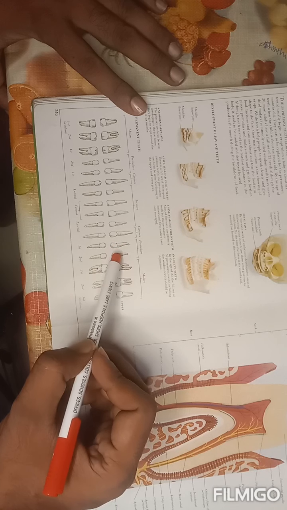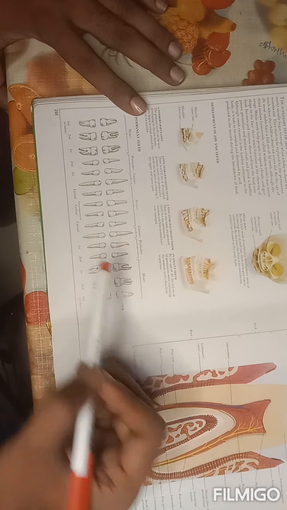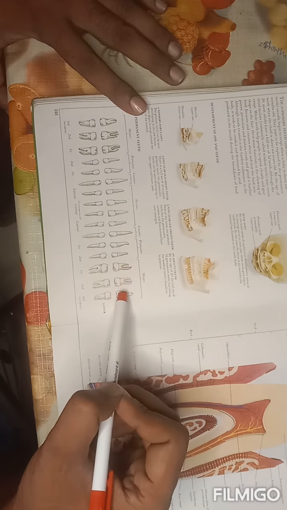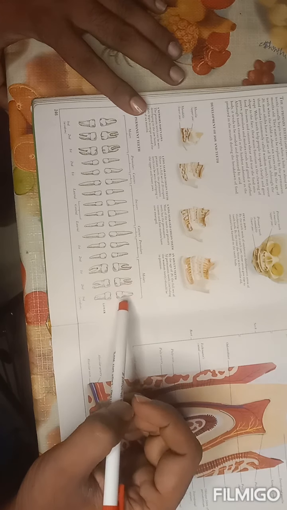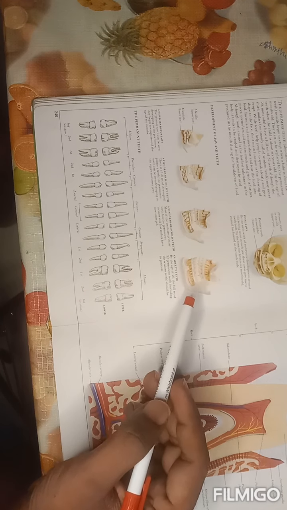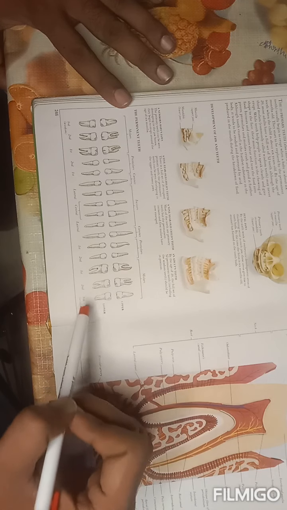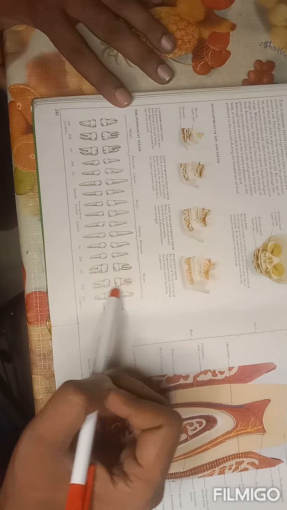And the premolars: 1, 2, 3, 4, four in upper and four in lower. Molars are 3 plus 3, 6, and below 6. And the last one we call the wisdom tooth.